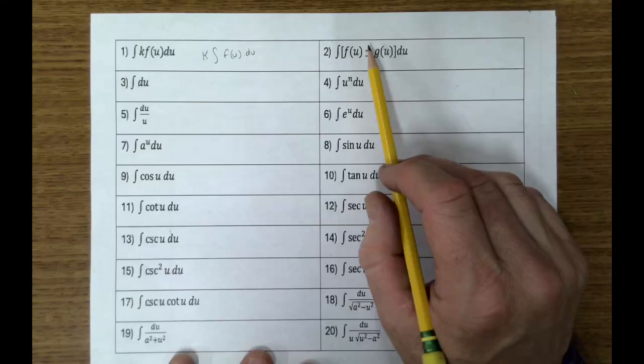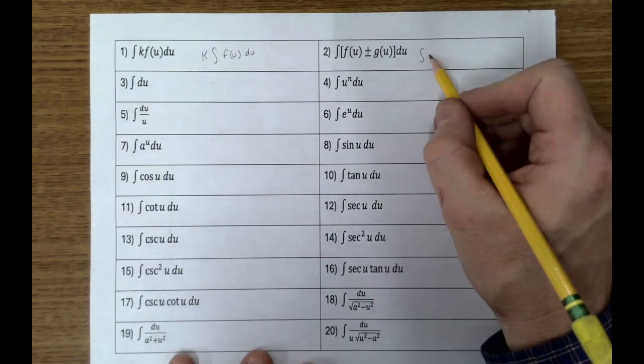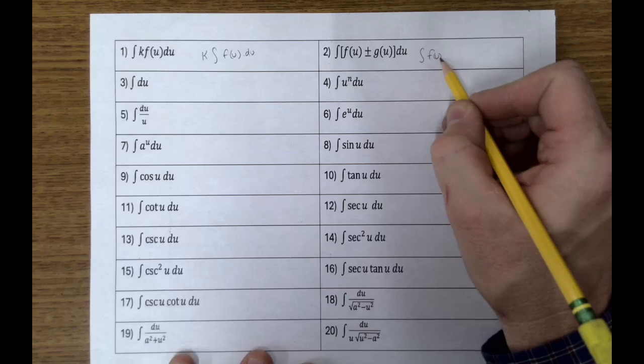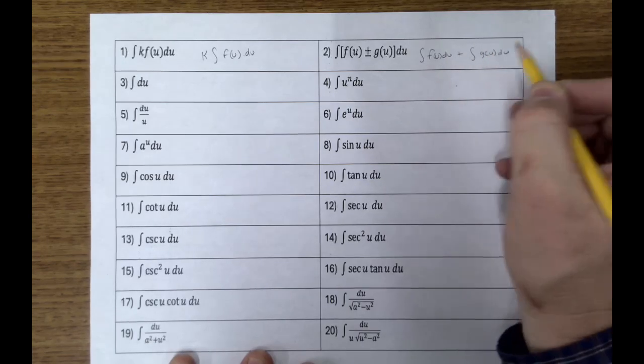If we integrate a sum or difference, we can integrate them separately. So you can just do them separately. That is fine.